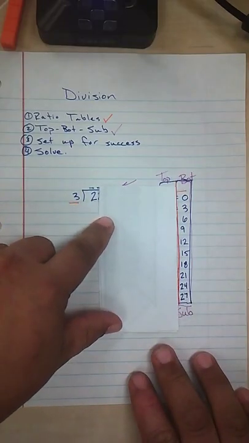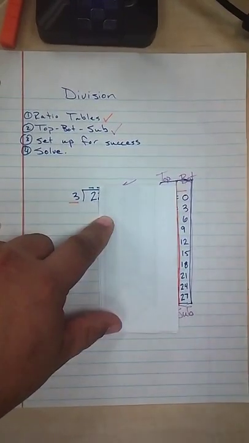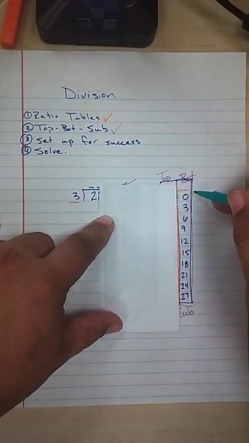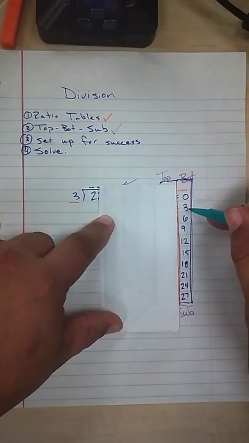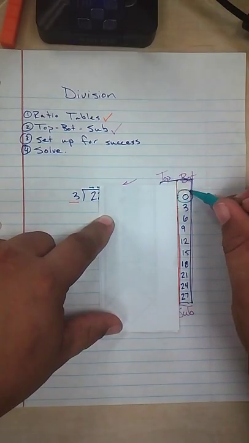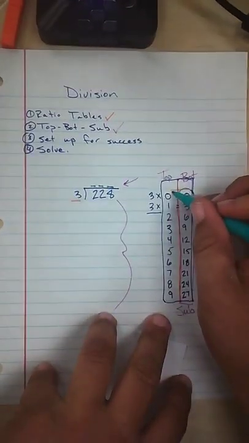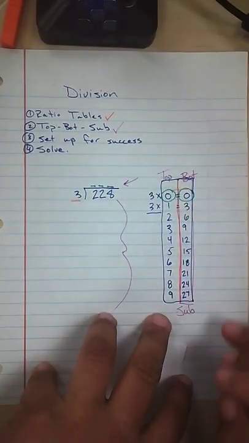So if we're looking for the number 2, we want the number that is close to it without going over. We can see that coming down here, 3 is bigger than 2, so it's not going to work. So 0 is the closest number available without going over 2. So I tell the kids to circle it. Since we circled that 0, we're also going to circle the 0 right next to it.